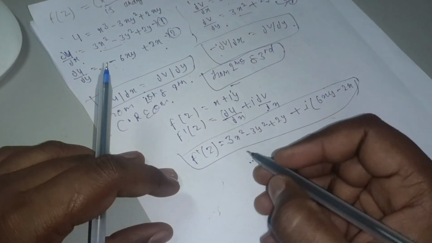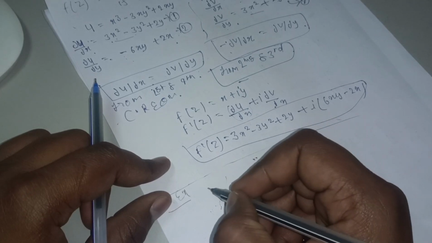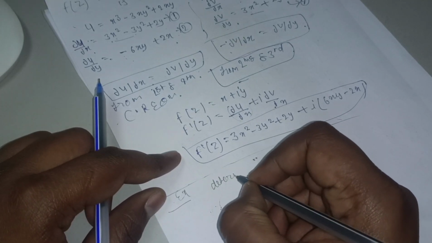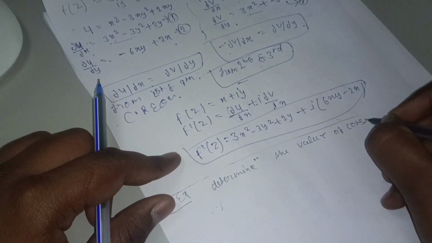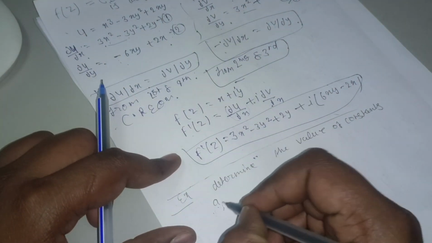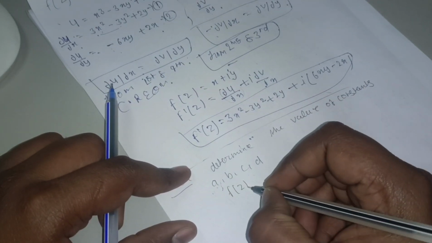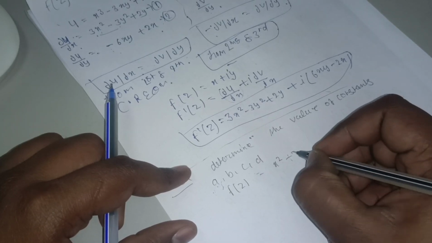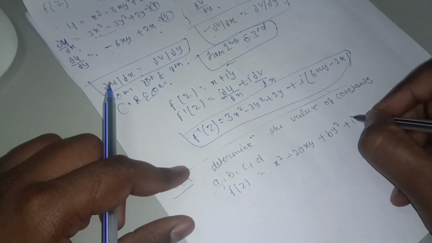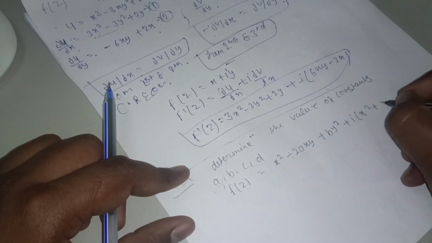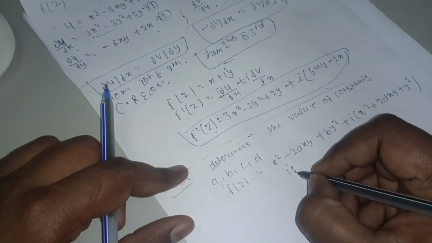So we have the next example. We have to determine the value of constants a, b, c, d, and the function x square plus 2axy plus by square plus iota times x square plus 2dxy plus y square is analytic.